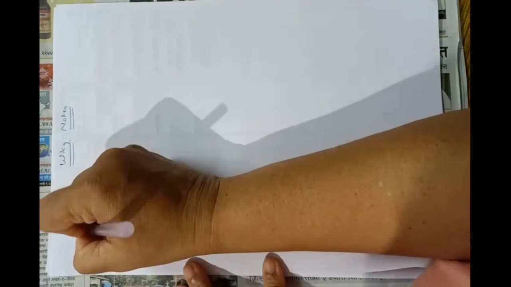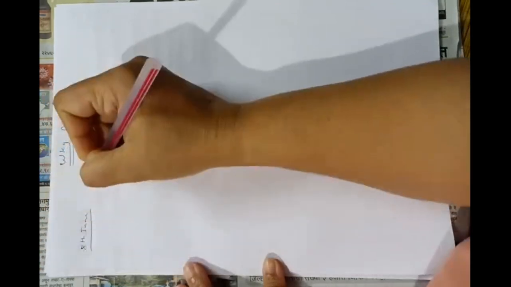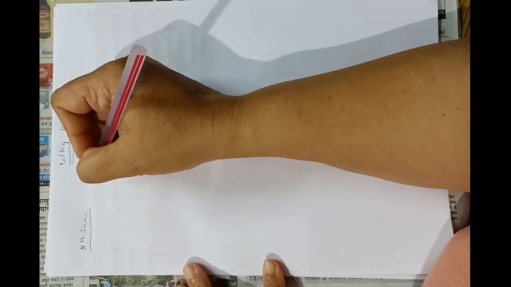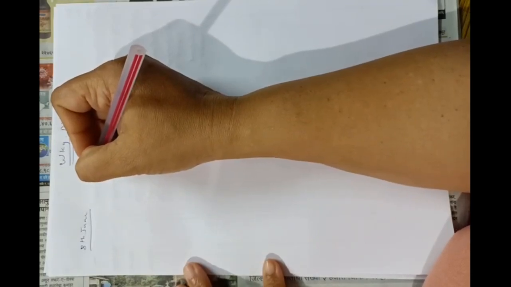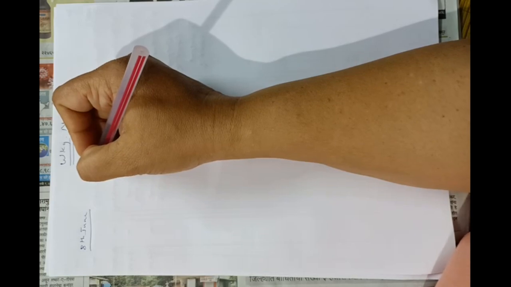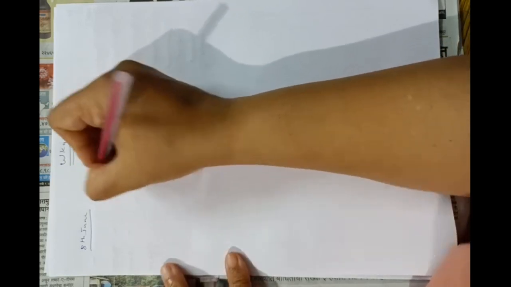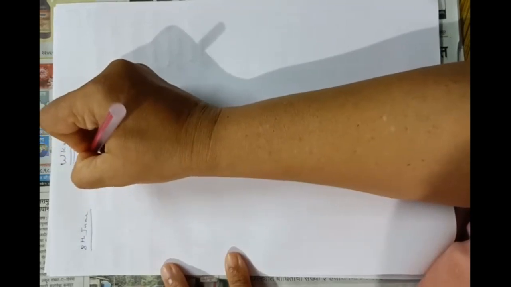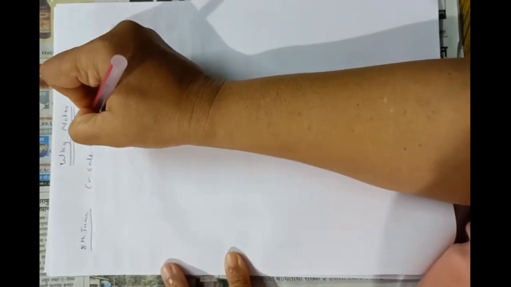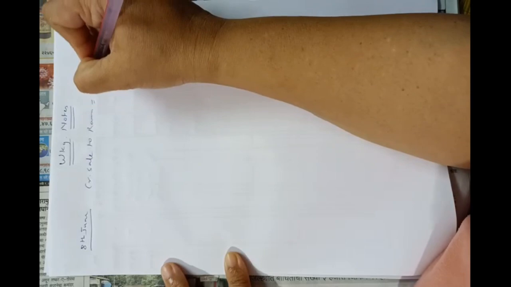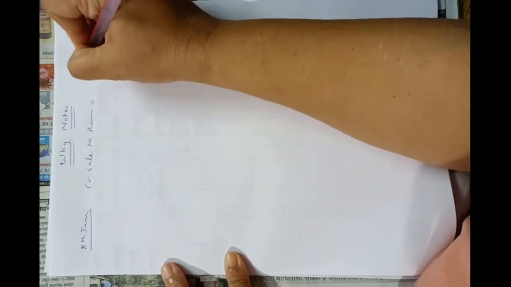So on 8th June, they told us that sold goods for rupees 15,000. So credit sale to Ram is equal to 15,000 rupees.